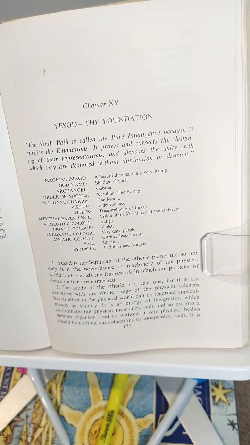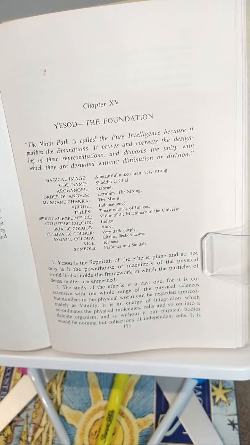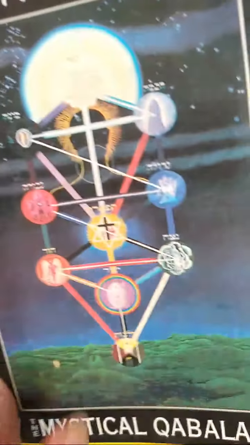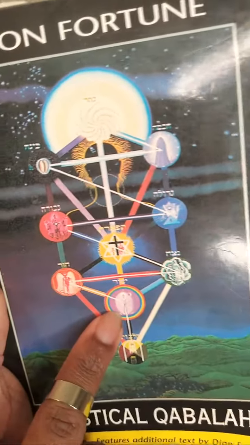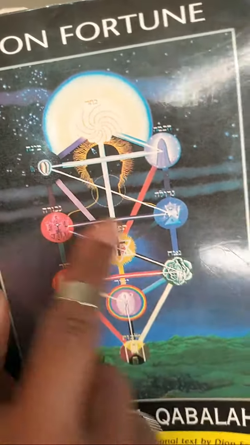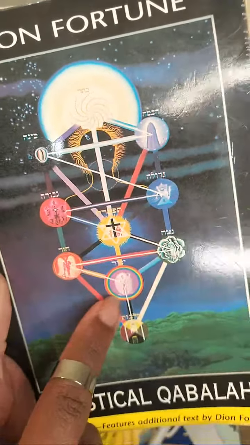The ninth path is called the pure intelligence because it purifies the emanations. It proves and corrects the designing of their representations and disposes the unity with which they are designed without diminution or division. These Yetziradic text quotes start to make more sense the further that we go into this. Because as I said, if you look exactly at where Yesod is stationed on the tree, notice how everything comes downward and is filtered through here to get to here.